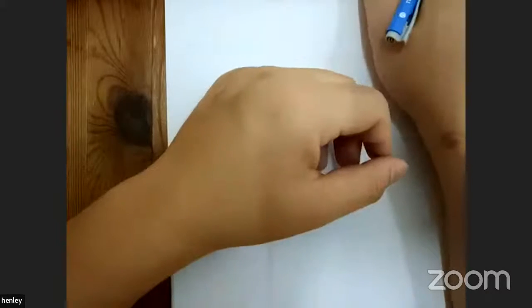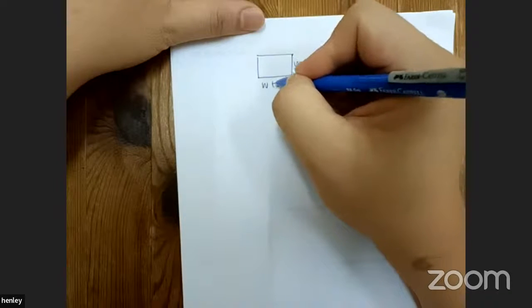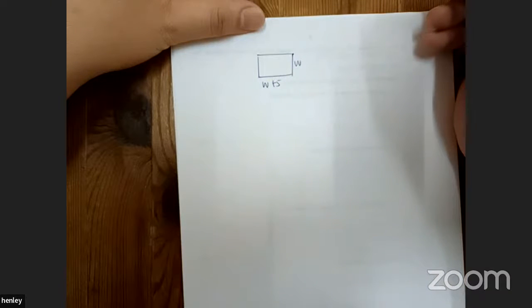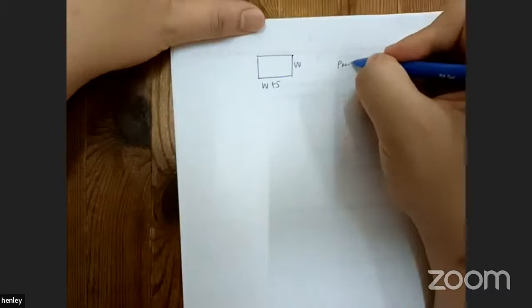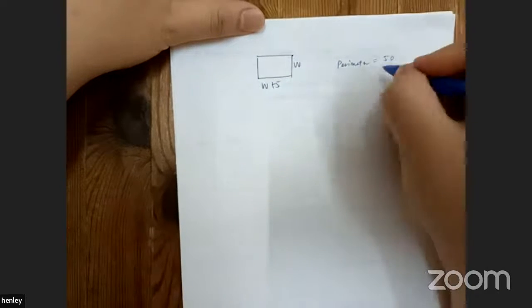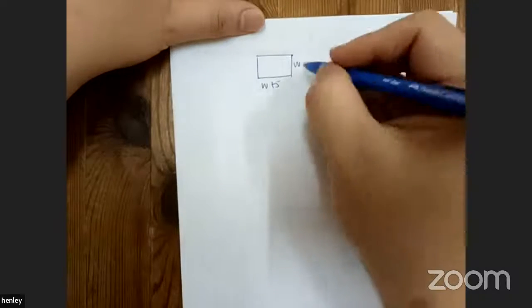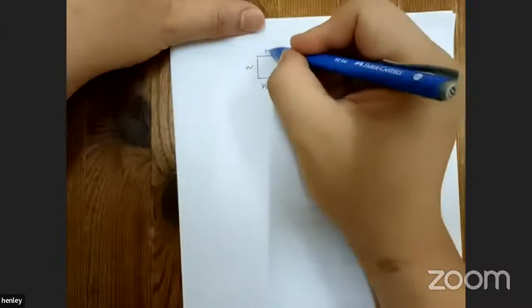So another one. If you have this rectangle with sides W and W plus 5, and the perimeter is 50, then find W. So this side is W, and this one is W plus 5.